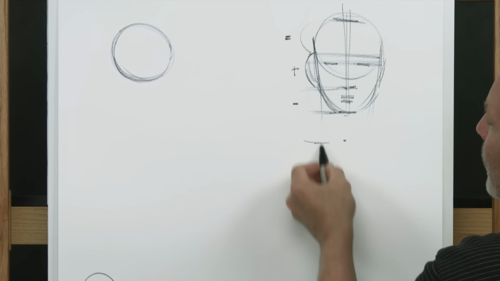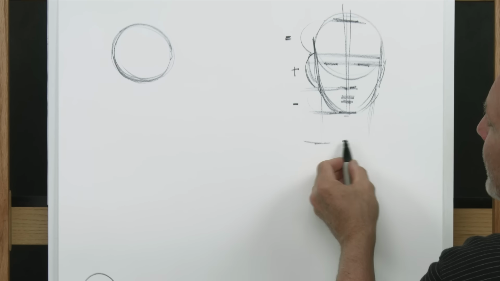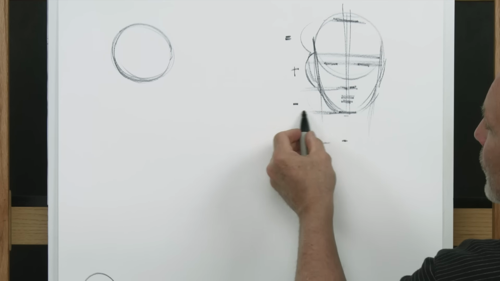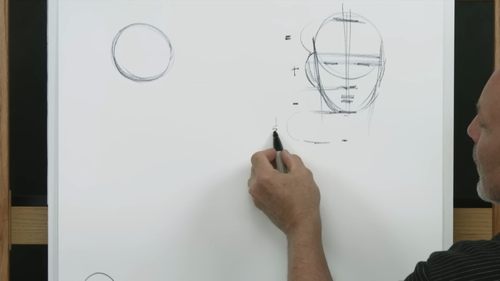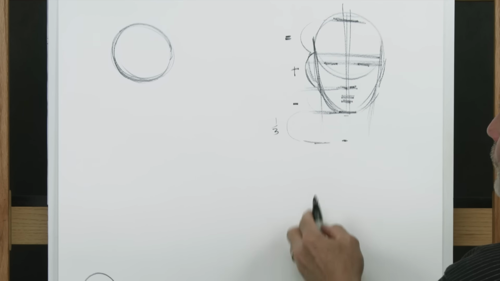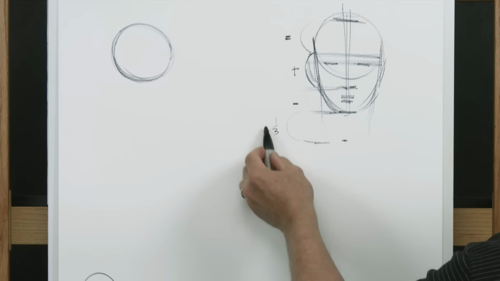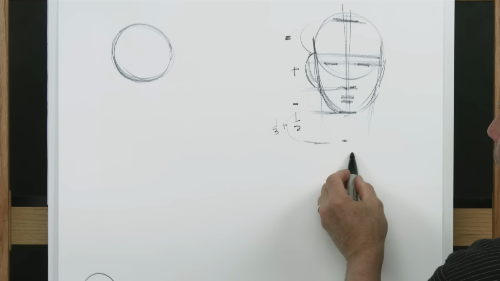This goes down. The neck will end at the pit of the neck in front. As I said, it's another third, equal to these more or less. If I'm going to screw up, better to make it too long and make it more of a half.